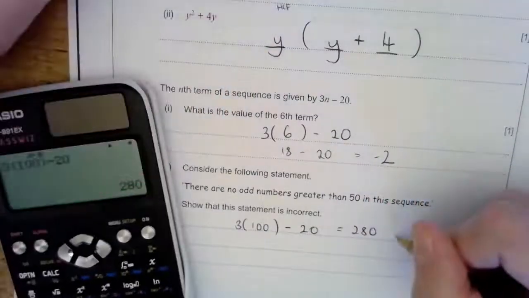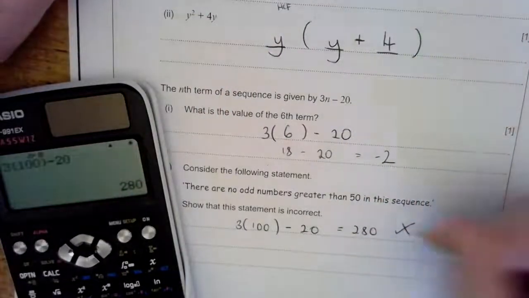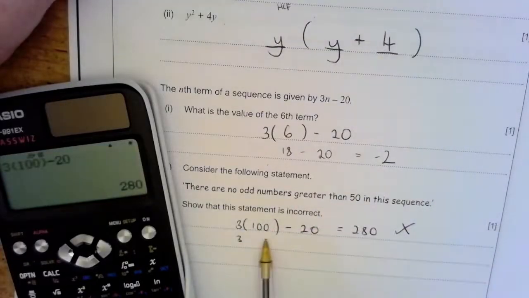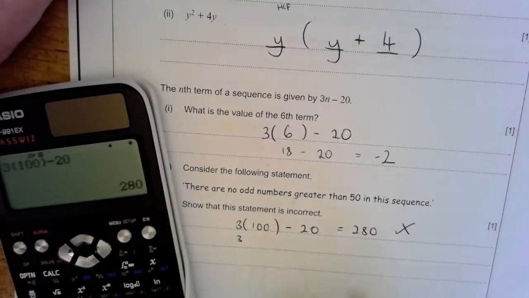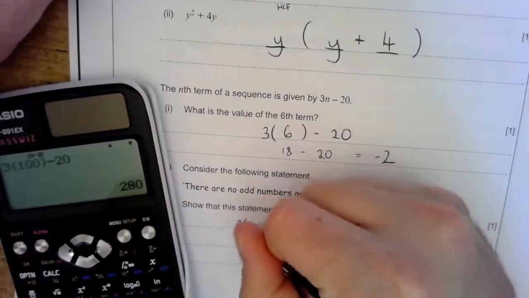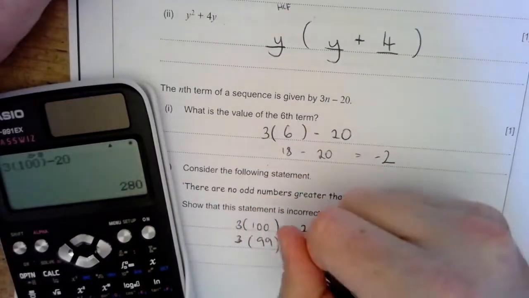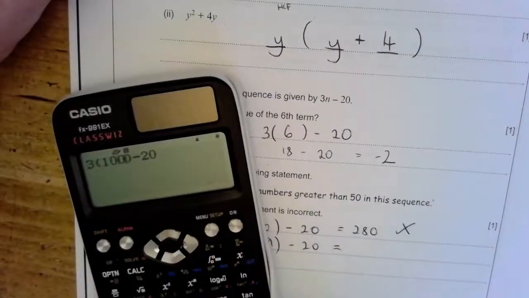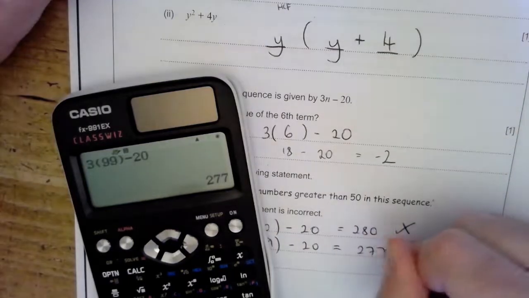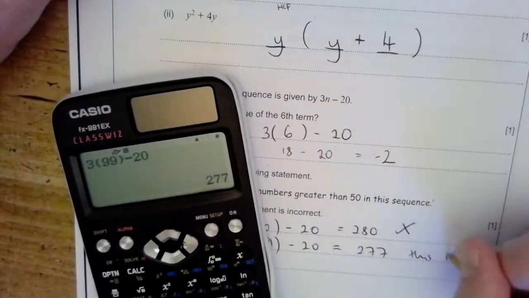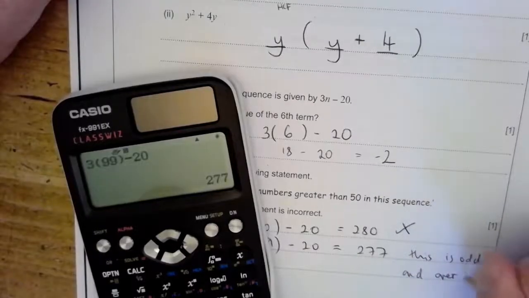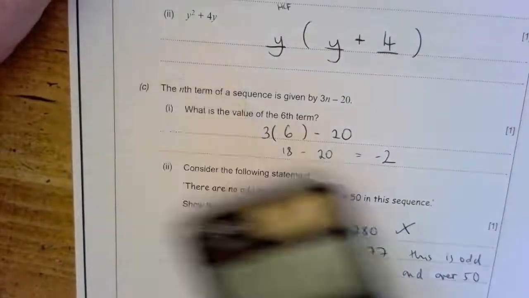So what I'm going to do now is try a number really close to it, but hopefully it's going to give me an odd number. I just subbed in 100, which is an even number. So let's try subbing in an odd number close to 100. Let's try 99, but we could have tried 101. So 3 times 99, notice, just delete the 100 and change it to 99. I get 277. This is odd and over 50. Therefore, that statement's incorrect.